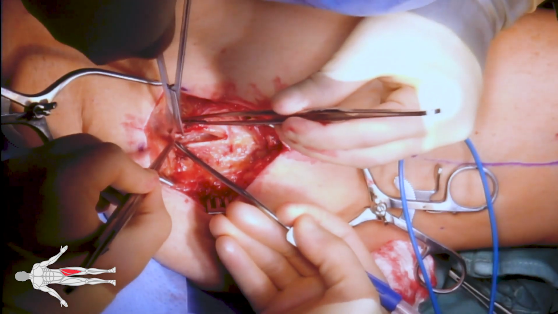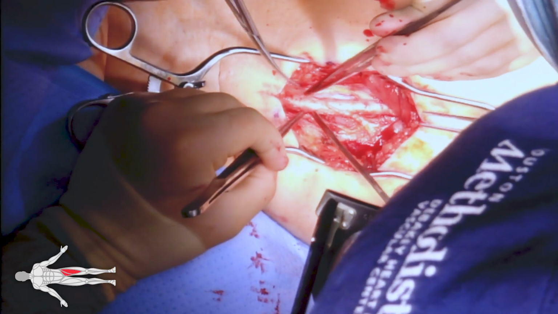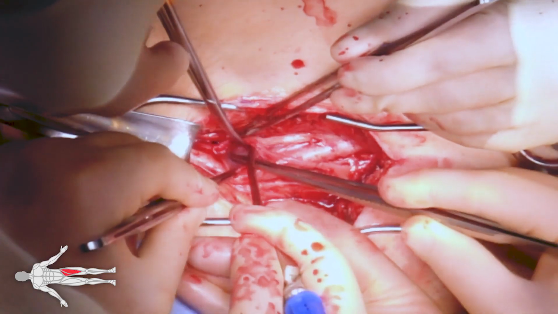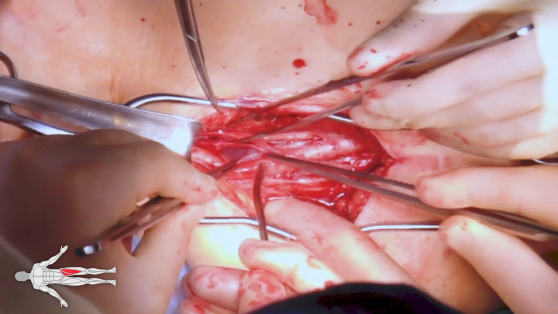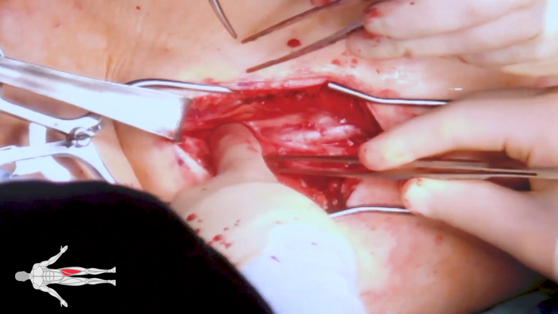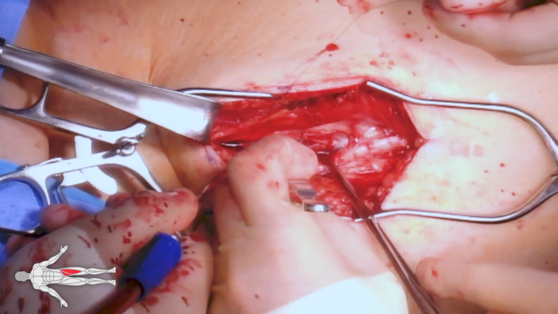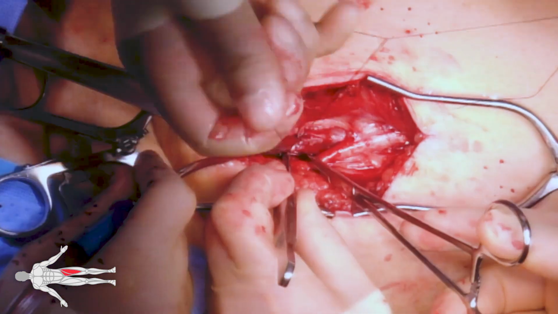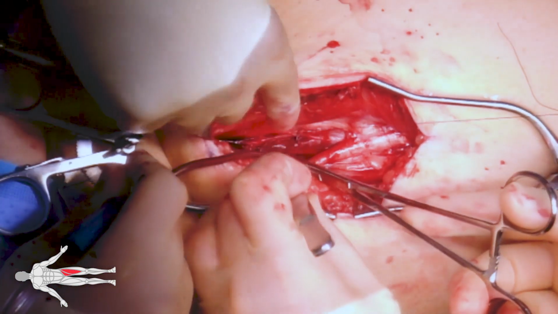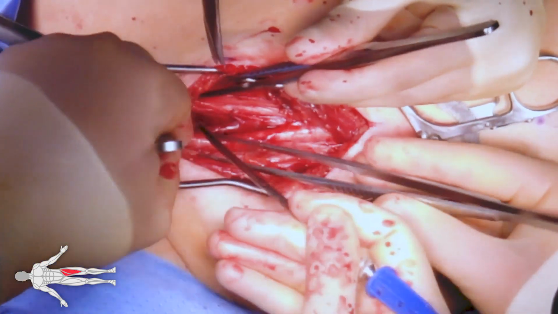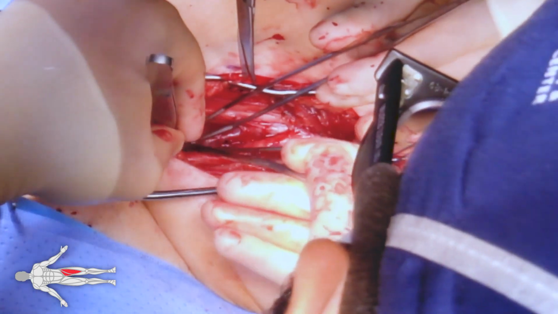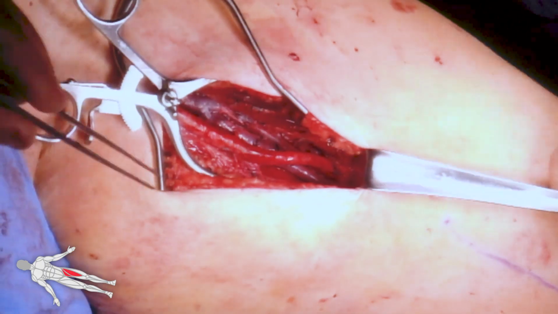Careful dissection is continued until the superficial femoral artery and vein are identified. We continued our dissection and dissected free the superficial femoral artery and femoral vein. Side branches of the femoral vein are ligated with silk ties and then divided. We continued our dissection proximally to dissect free the femoral vein at the confluence of this vein with the profunda vein.